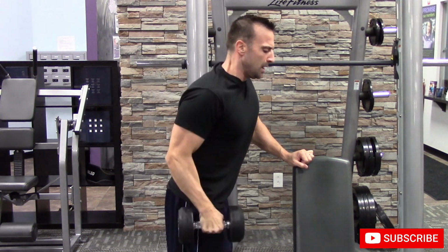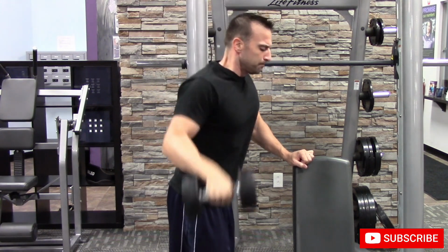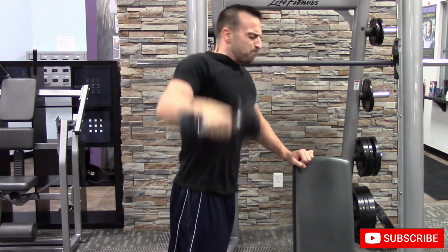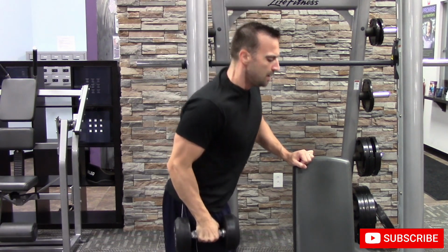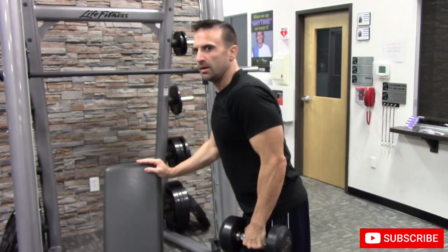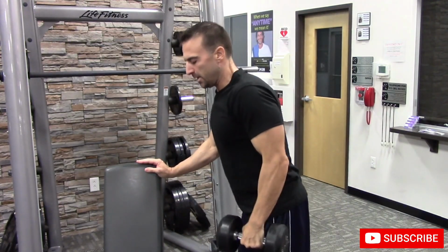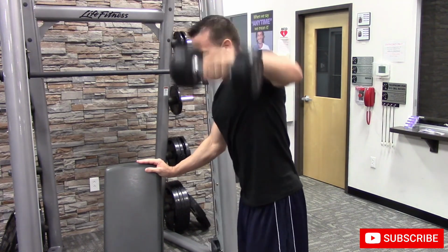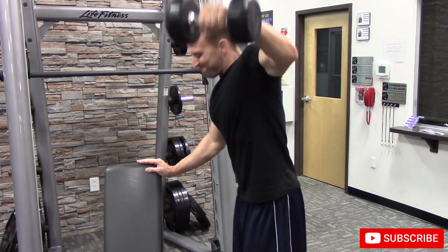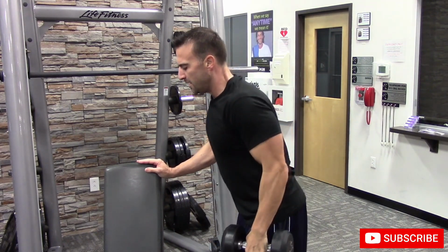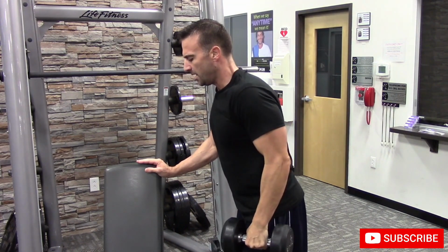And just having my hand on that bench there helps me keep my balance and helps me to prevent from leaning forward too much and cheating too much by swaying. This is still in regular speed, but now I'm working my left side delt. So I lean forward very slightly, and I always keep my back straight.